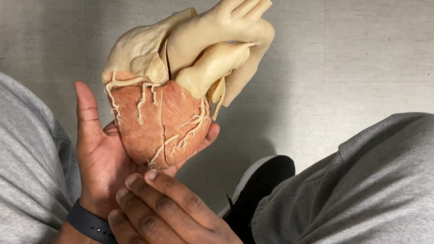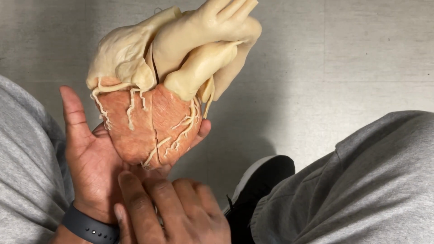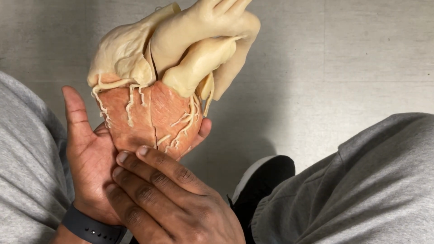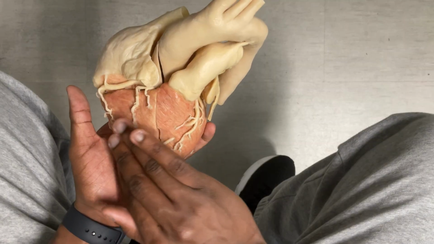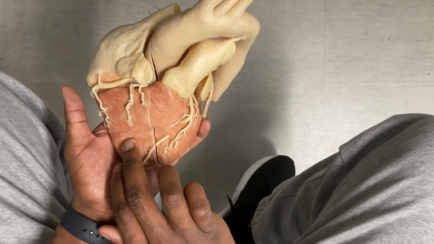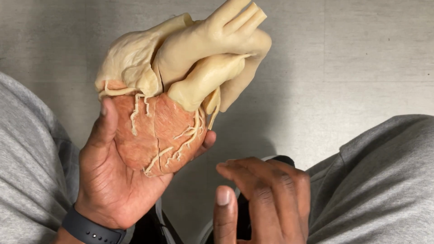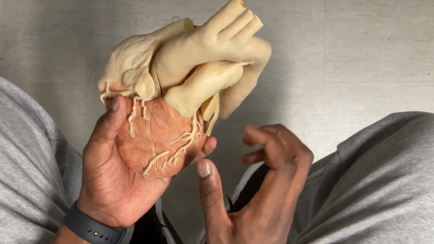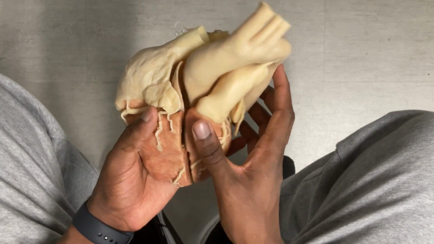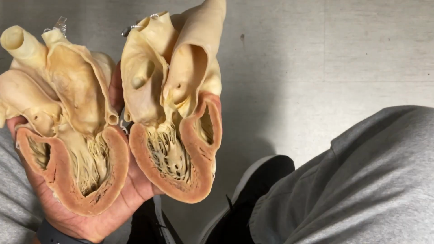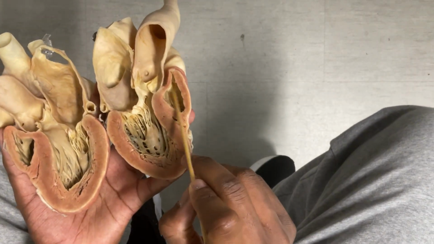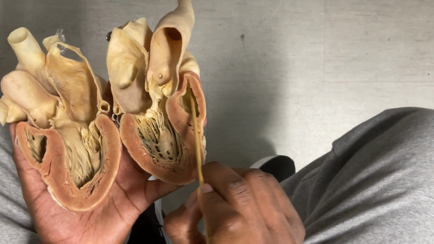So we move through the right atrium. This is the right atrium, and this would be the right ventricle that I'm putting my hand around. So right atrium, right ventricle, we go through the right atrioventricular valve, or the tricuspid valve. And then from there, blood gets moved to the pulmonary semilunar valve. This is the pulmonary semilunar valve that we can see a little bit of.